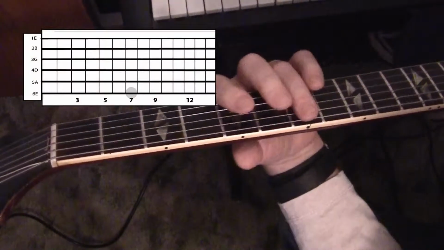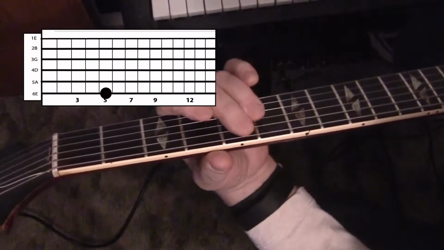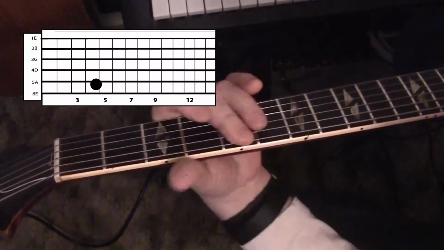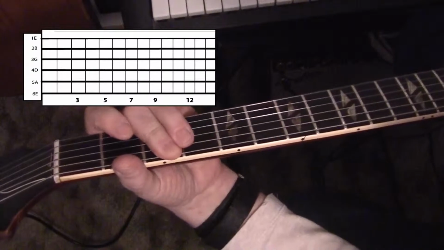Alright, so let's just look at that. Here's the chord progression in terms of just roots. Doesn't get much easier than that.